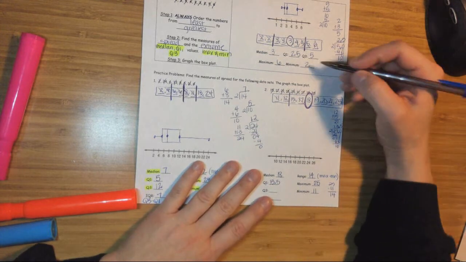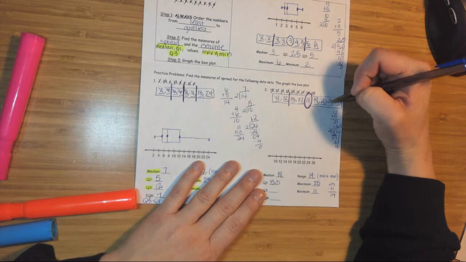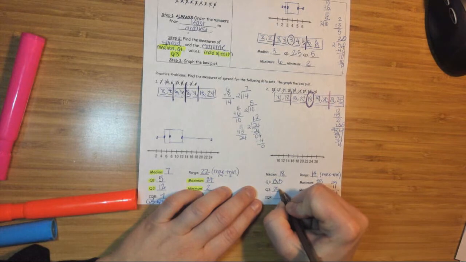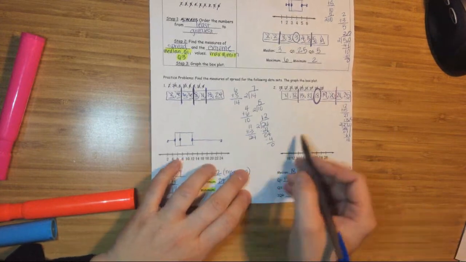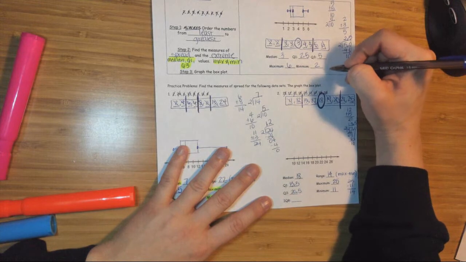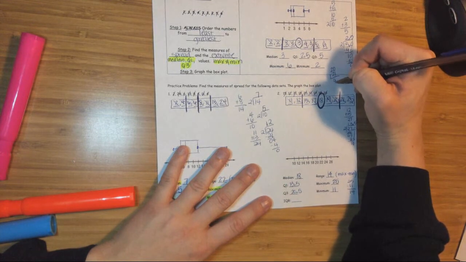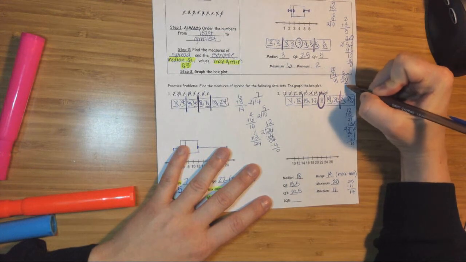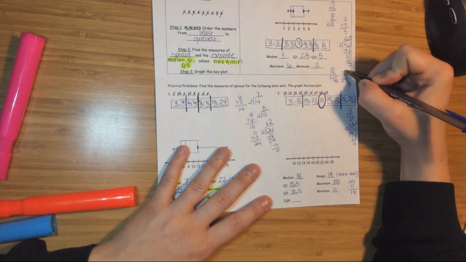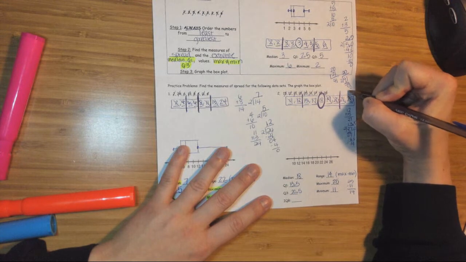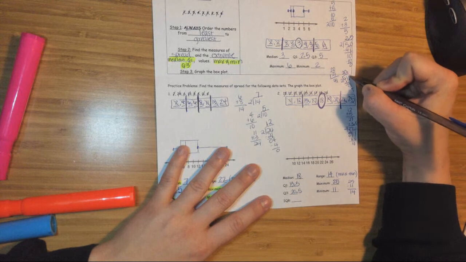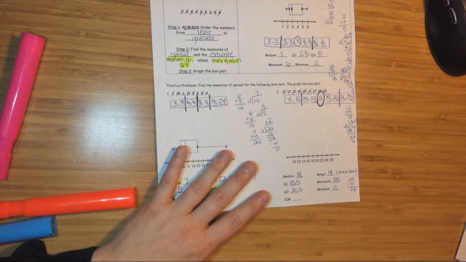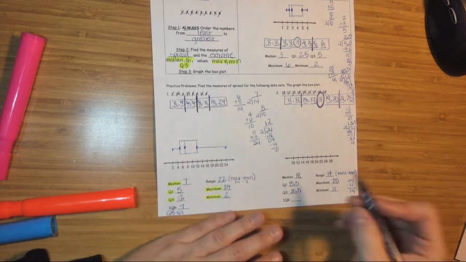Now I need to find Q3. So beginning, end, beginning, end. It's going to be halfway between 20 and 21. It's going to be 20 and a half. If you couldn't see that, you could do the math. I'm going to do it up here. 20 plus 21 is 41. And then 41 divided by 2. 2 goes into 4 2 times. Bring down your 1. 2 goes into 1 0 times. Minus 0 is still 1. Add a decimal, take it up, and a 0. 2 goes into 10 5 times, exactly. Okay, so 20 and a half.